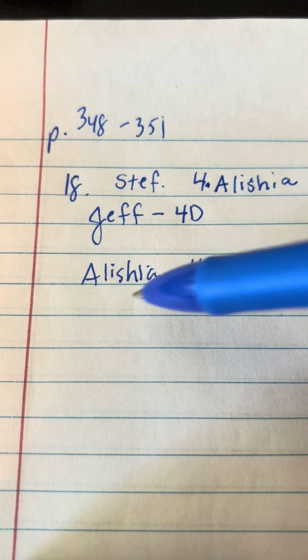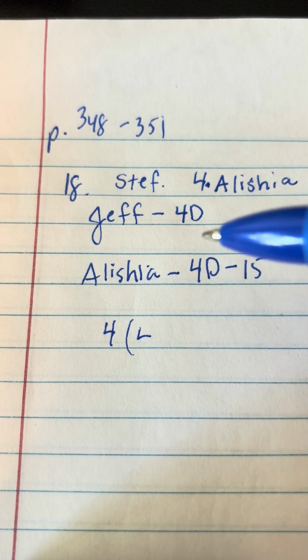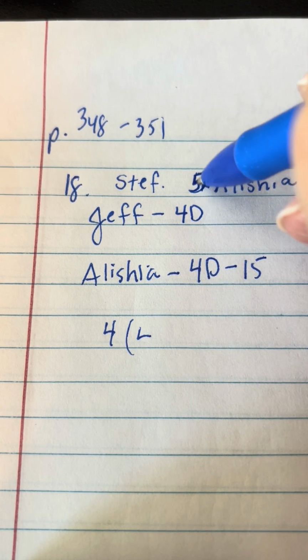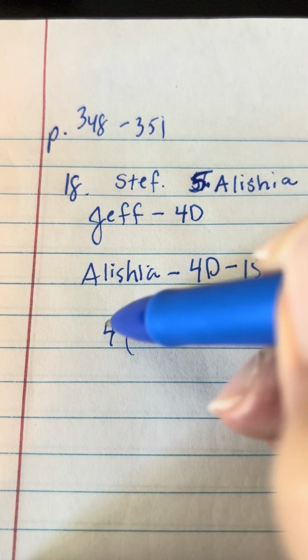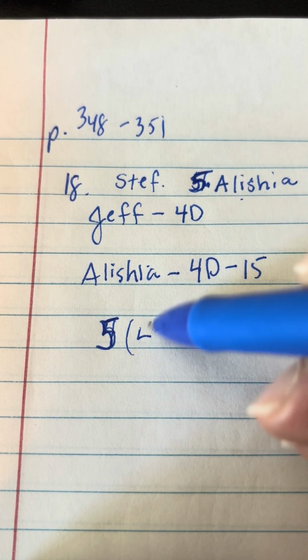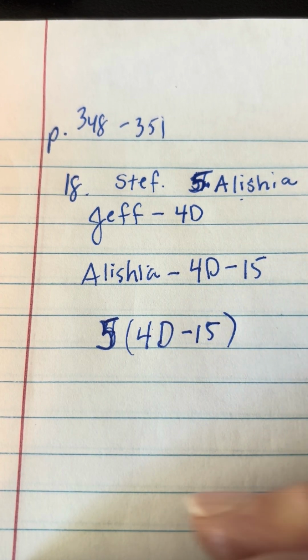So what I would do is I would say 4 times what Alicia, is it 4? Let me reread the problem. No, it said 5C. 5 times the number Alicia said. So that would be a 5 out here. And then I'd replace Alicia with what she had, which is 4D minus 15.